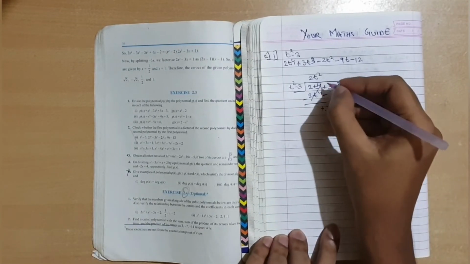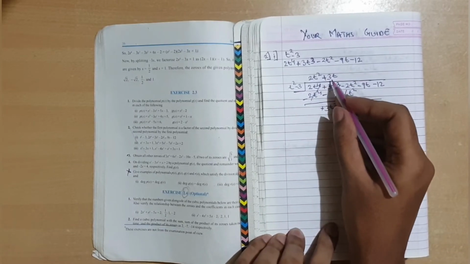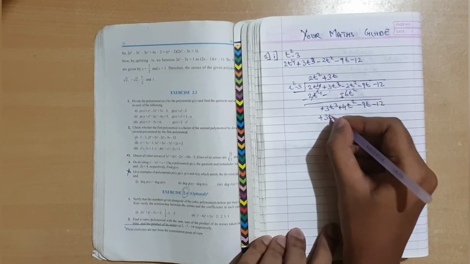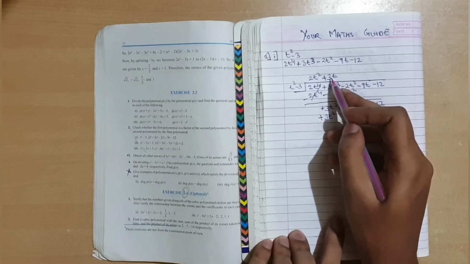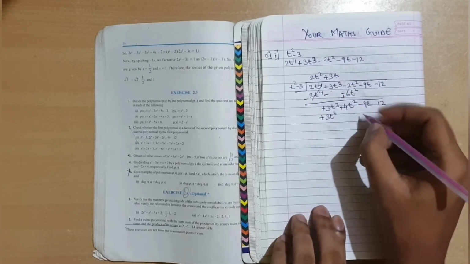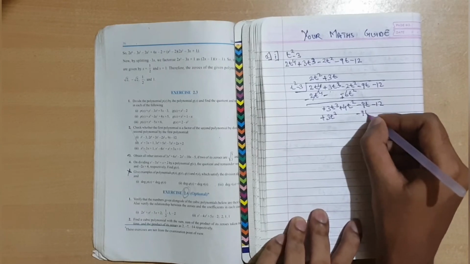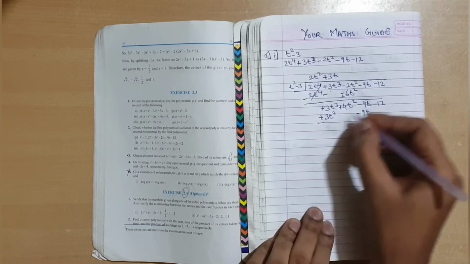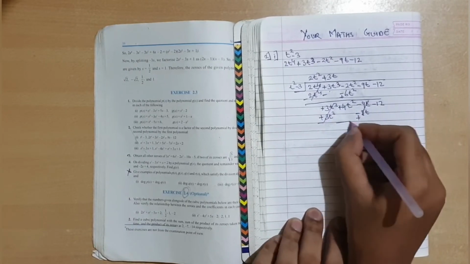So plus 3t, t square into t will be t cube, so plus 3t cube. Then minus 3 into plus 3 will give you minus 9t. So plus becomes minus, minus becomes plus, so this gets cancelled, even this gets cancelled.